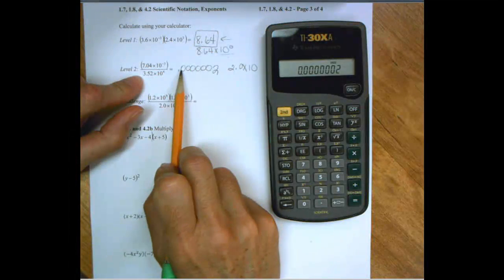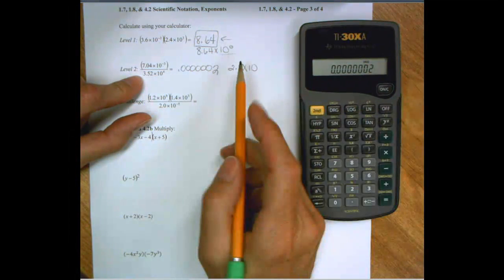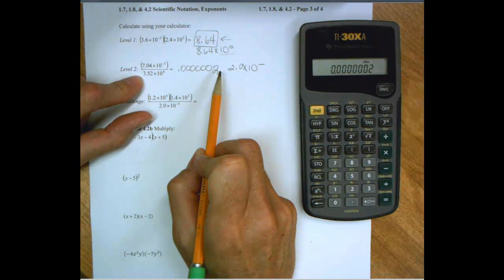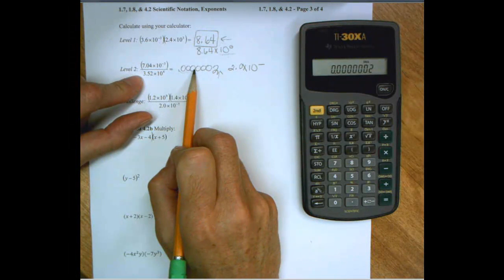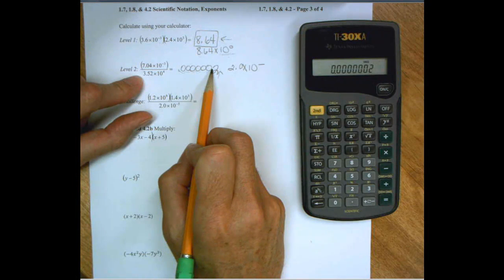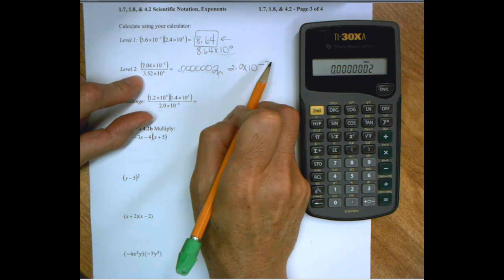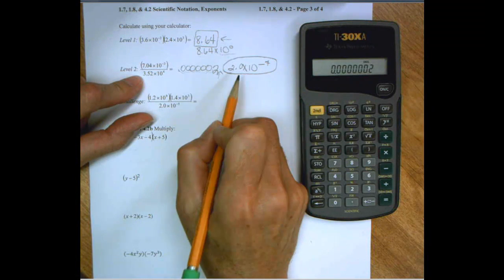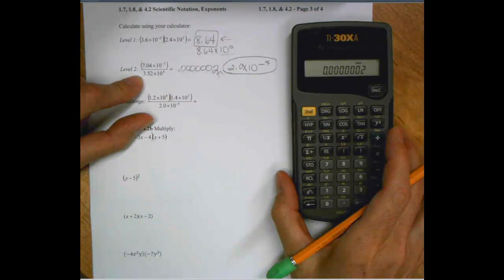And remember, this was a very small number, so I'm going to have a negative exponent. And I want my new decimal place right there, so I count over 1, 2, 3, 4, 5, 6, 7. So times 10 to the negative 7th power. And that'll be my answer, 2.0 times 10 to the negative 7.